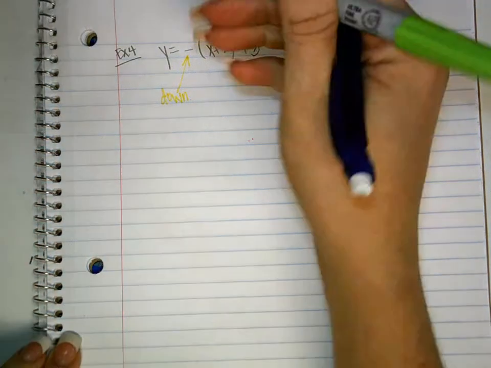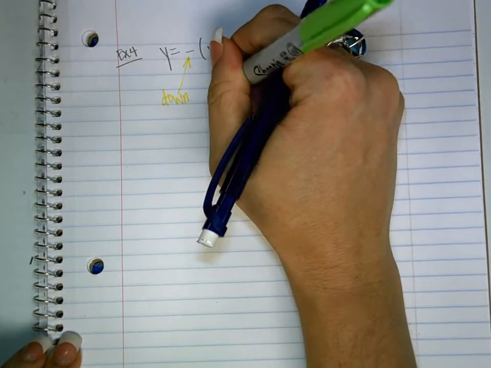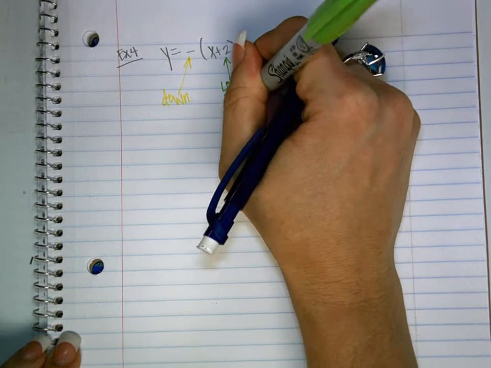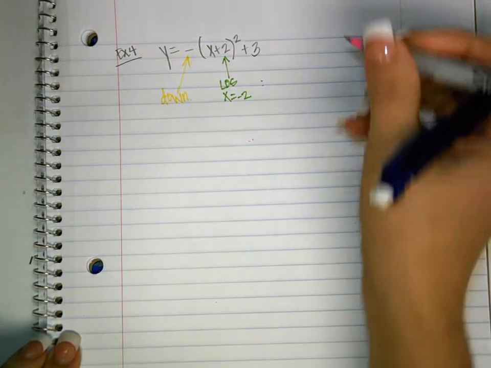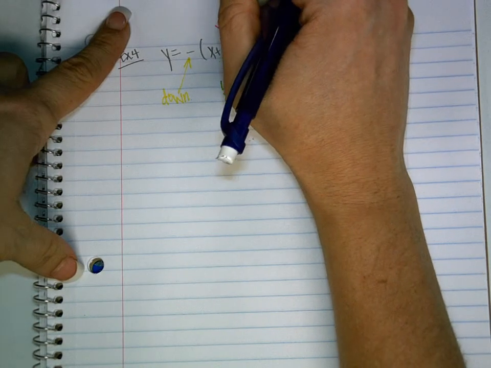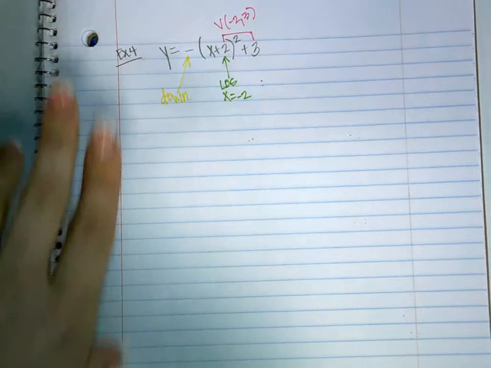What is your line of symmetry? -2. Nope, try again. Line of symmetry, x equals -2. You have to put the x equals part. And what is the vertex? Change and keep. Vertex, -2, +3.